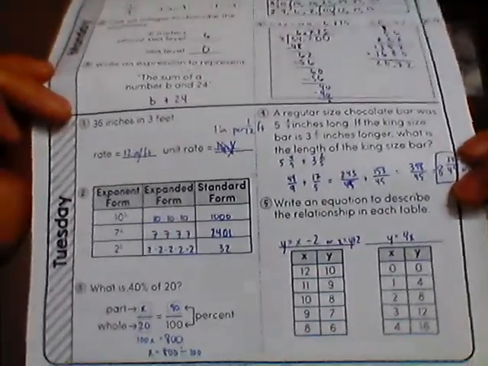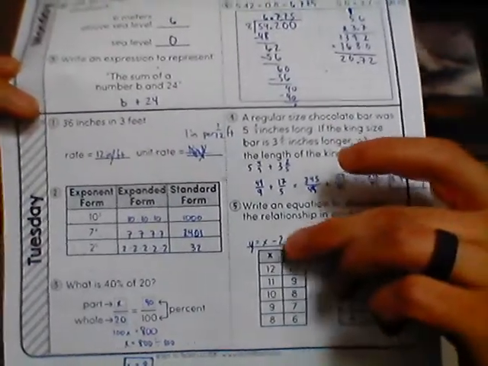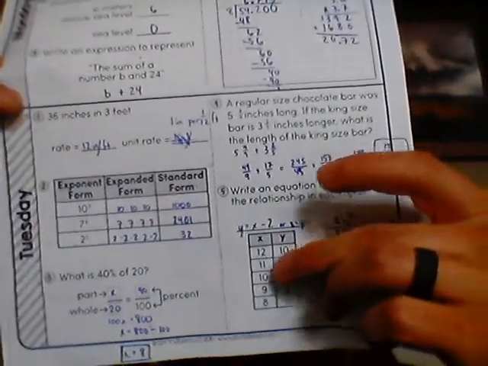And then number 5 there, I just looked at the table and I determined that for every y value, it's x minus 2. And here, for every y value, it's 4 times x.